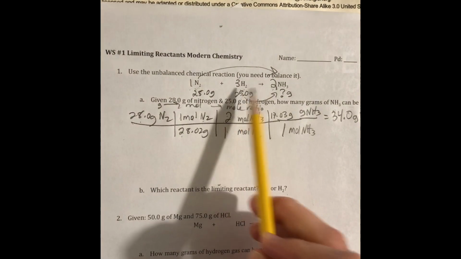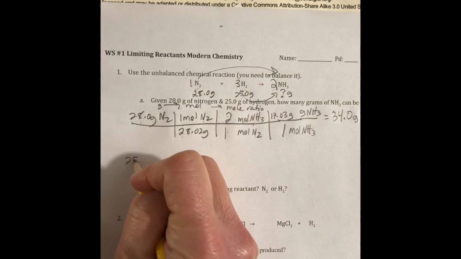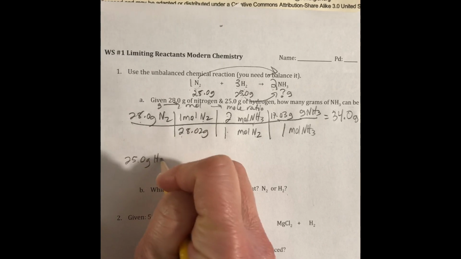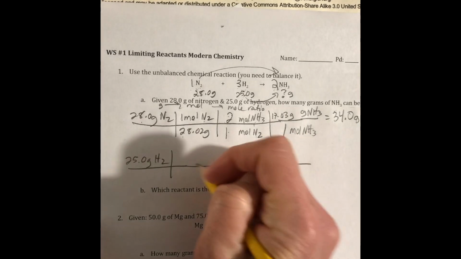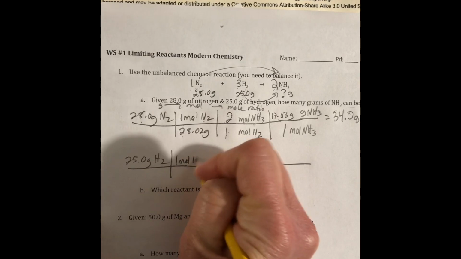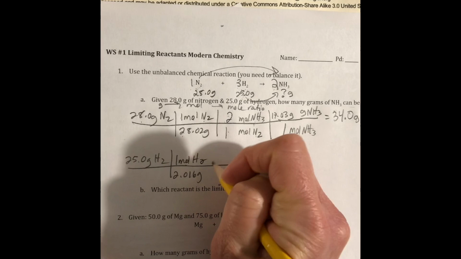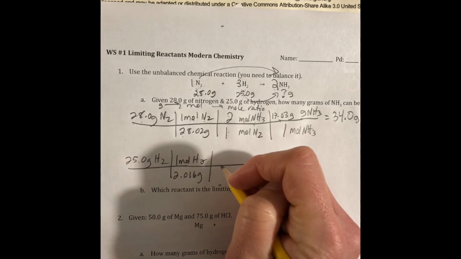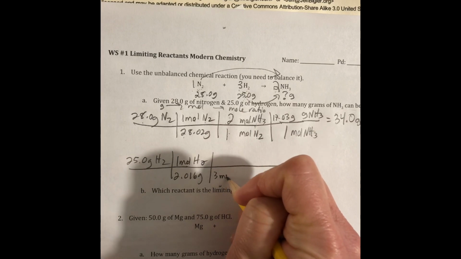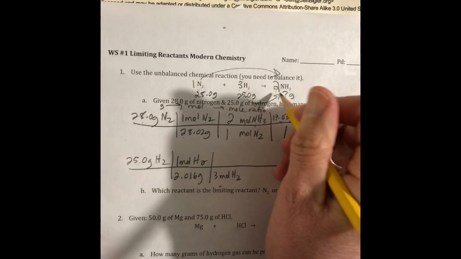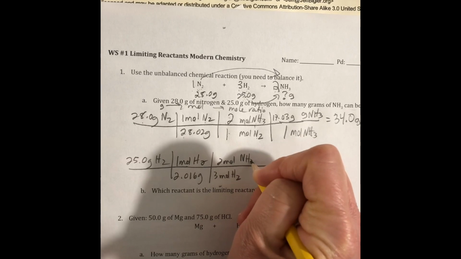Now the stoichiometry from the hydrogen to the NH3. So I have 25 grams of the hydrogen. Do my railroad tracks again, probably about that long. And 1 mole of hydrogen gas is 2.016 grams. I got that from the periodic table. And I'm going to look up at the balanced equation for hydrogen. There's 3 of those, so I have 3 moles or 3 parts hydrogen to 2 parts or 2 moles NH3.